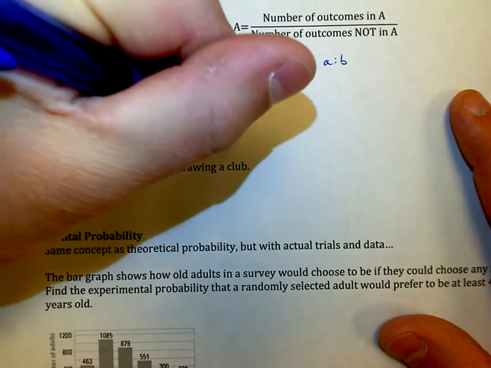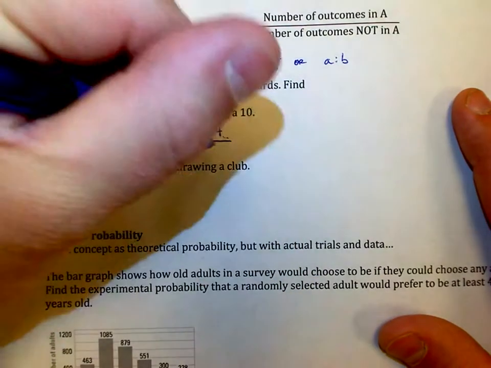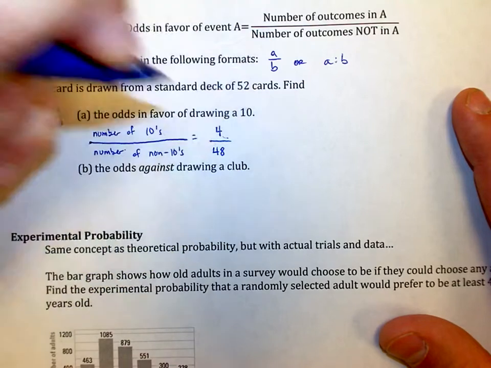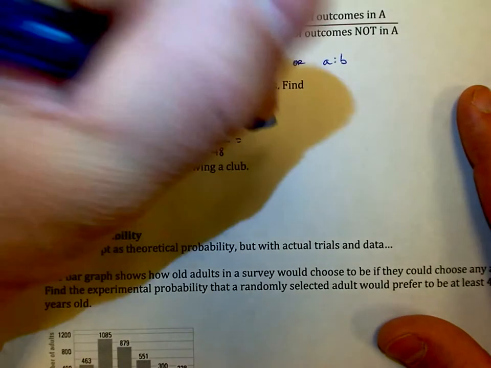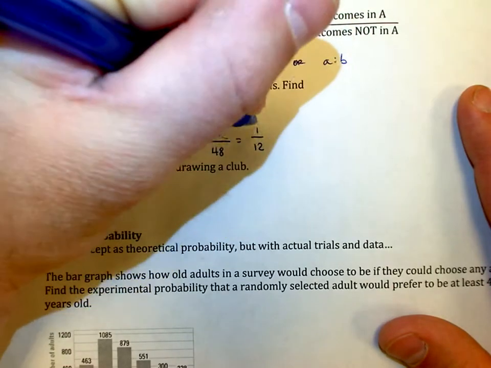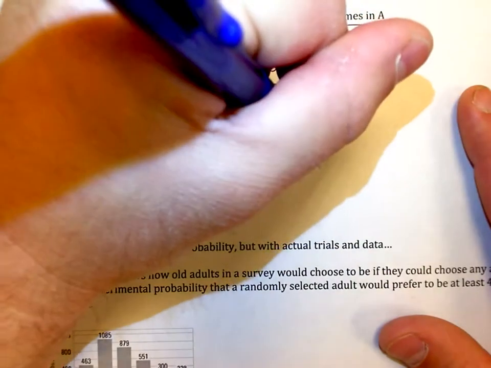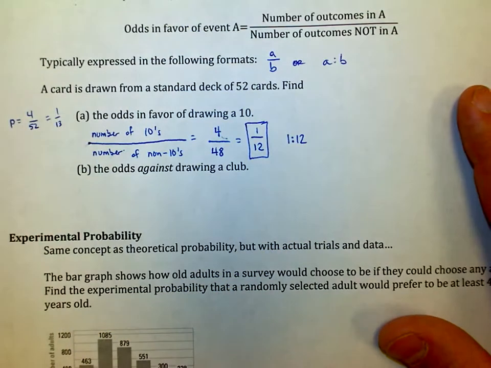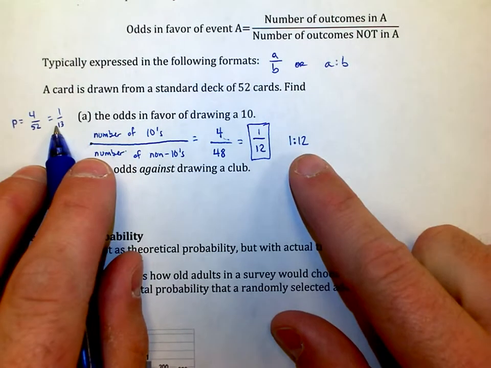The number of non-10s: if I have 52 cards and 4 of them are 10s, there are 52 minus 4, 48 non-10s. Then I reduce that fraction, and 4 over 48 reduces to 1 over 12. So we could express it like this, or say the odds are 1 to 12. A different fraction. Note, once again, not the same thing as probability.